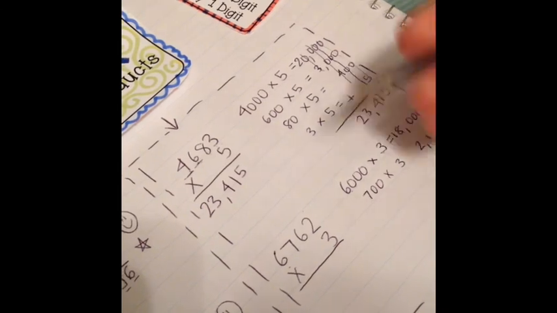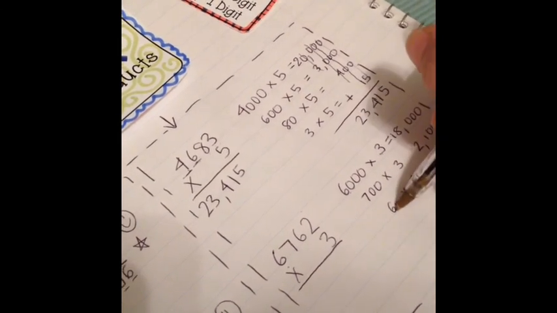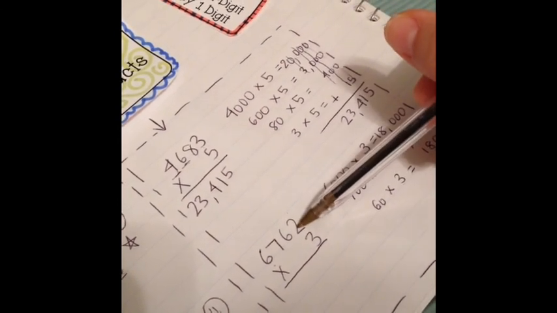I'm going to look at the 6, which is in the tens place, giving it a value of 60 times 3. 3 times 6 is, we already talked about it up here, 18. Because it's 60 and not 6, it's going to be 180. Oops, and I'll put my equal signs there. Then I'm going to look at my final digit in the top factor, which is a 2 in the ones place, so the value is just 2. 2 times 3 is 6.